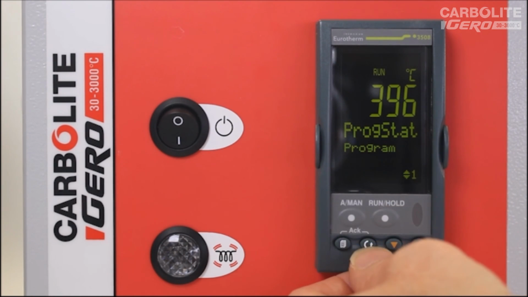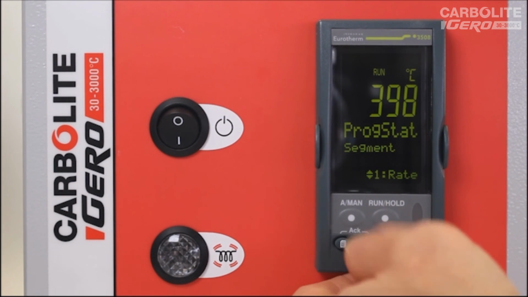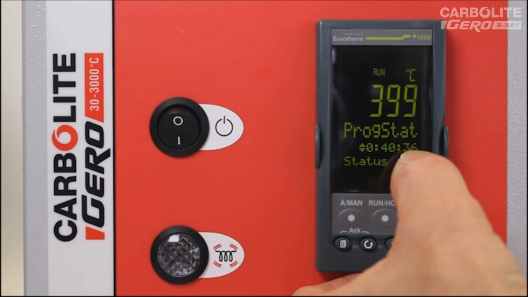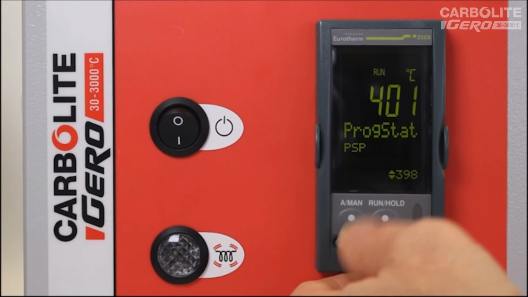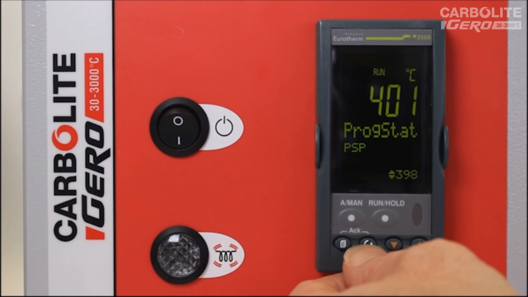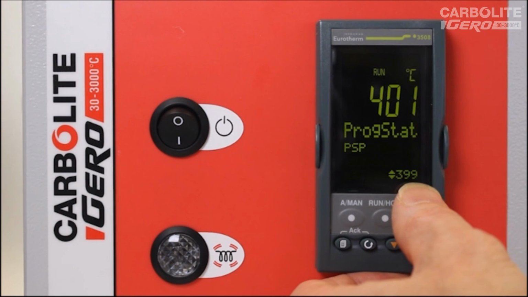And it's showing the program status. If I press the scroll key through this, it shows me that I'm in segment number 1, which is a rate. And it's showing me the time remaining for this segment. So the time remaining to get from where we are to the desired temperature. You can see it counting down in seconds. It shows the current program set point. So you should see this rising at 5 degrees C per minute. So in every minute this value should rise by 5 degrees.